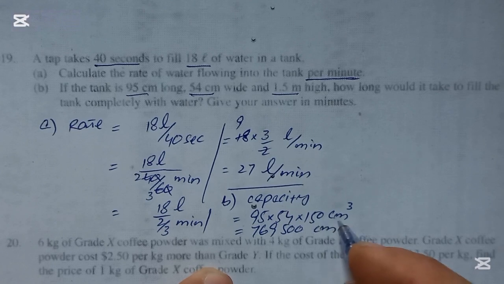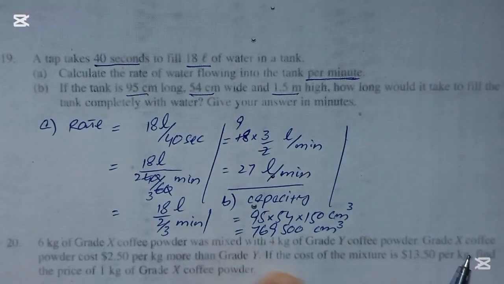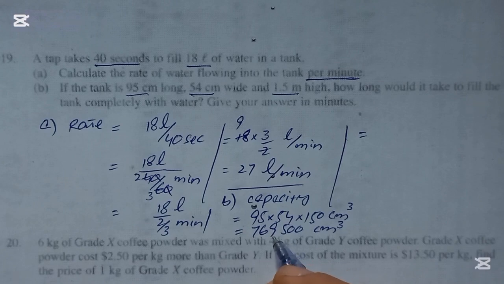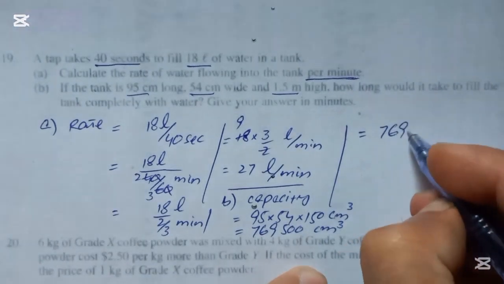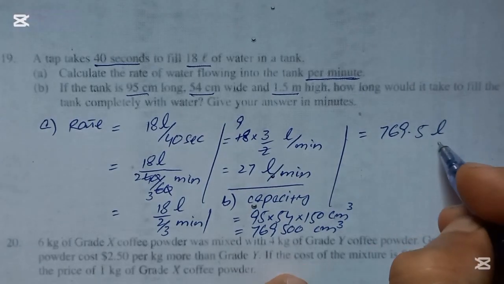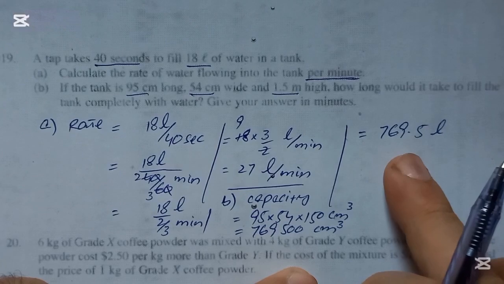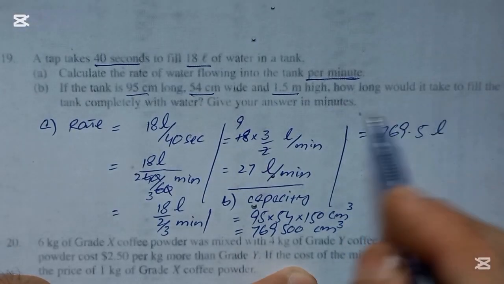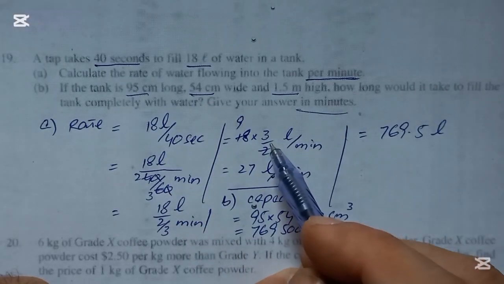Centimeter cube. In 1 liter there are 1000 centimeter cubes, so this will be divided by 1000, so 769.5 liters, because in 1 liter there are 1000 centimeter cubes. Now this is the capacity of the tank. Requirement is how long would it take to fill the tank completely with water? Give your answer in minutes.